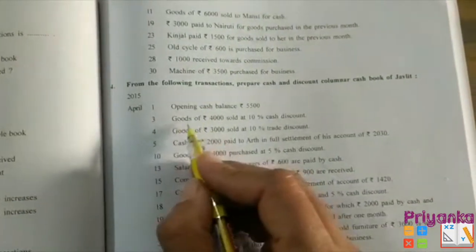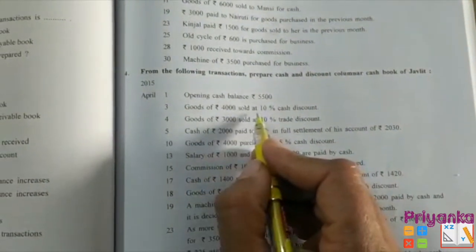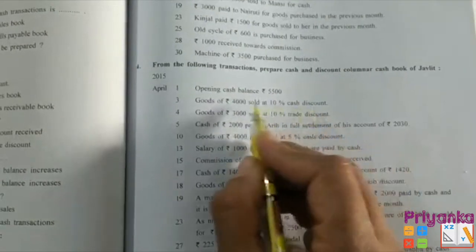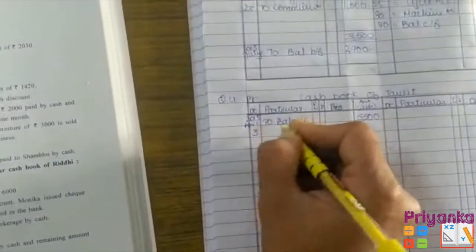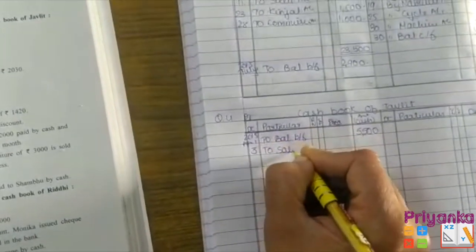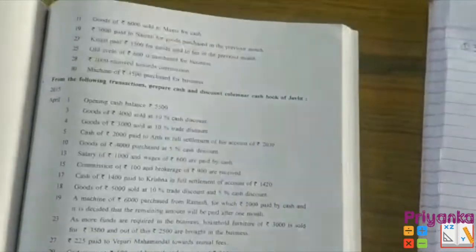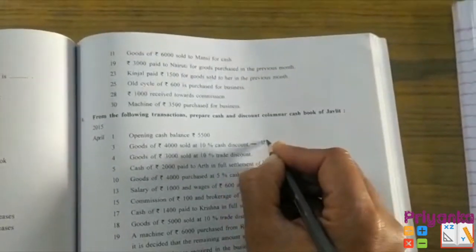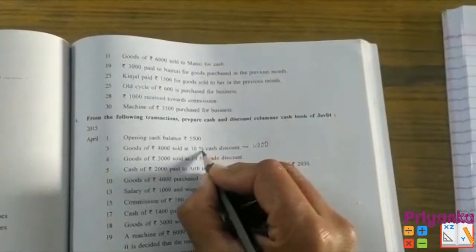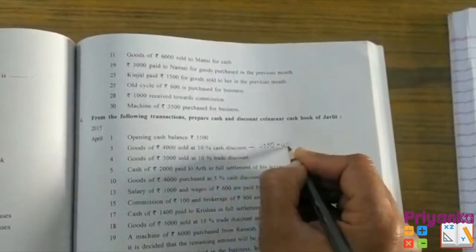Next, third one, goods of rupees 4,000 sold at 10% cash discount. So here cash is coming in. So write down date 3 to sales account. There is a 10% discount. You can do it in your calculator. I'll show you here. 4,000, and if you remove 10% of 4,000, you will get 400.